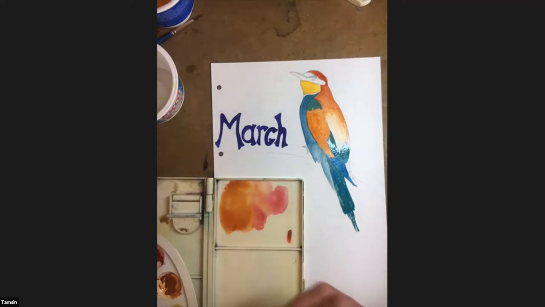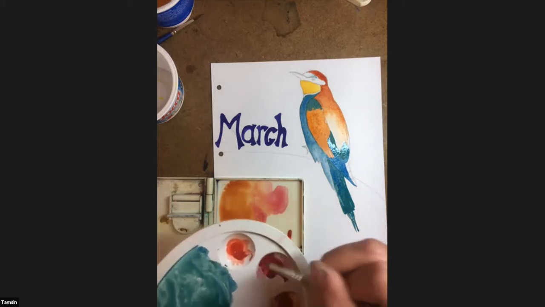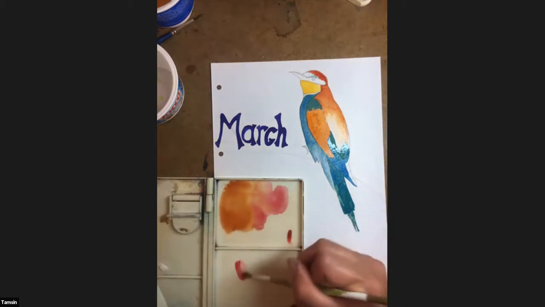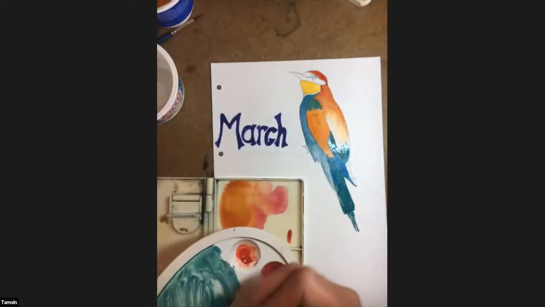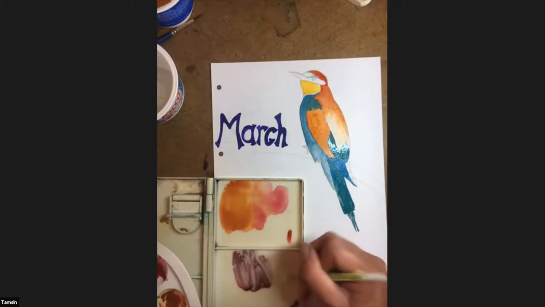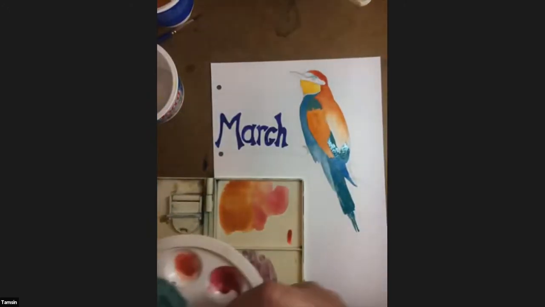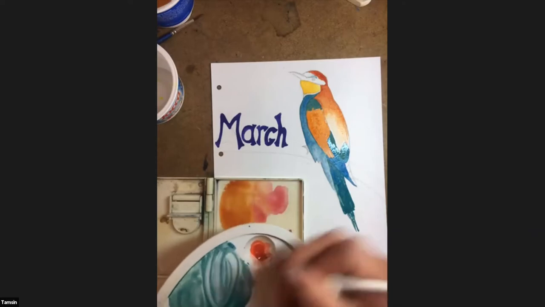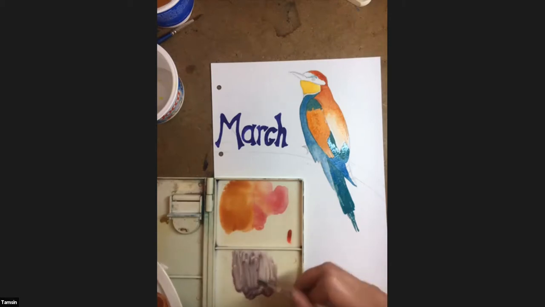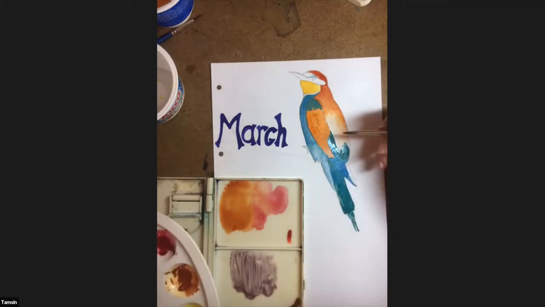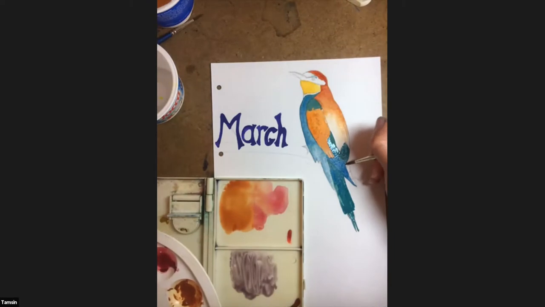Okay, so the bottom part of the tail, I used quite a strange colour. I used the dark red and the turquoise. Let's use this green. Hopefully this is going to, yeah, it does work. Usually most colours, if you mix enough of them together, they're going to make a brown, but we want a kind of purpley brown. So yeah, we just want to paint those bits.